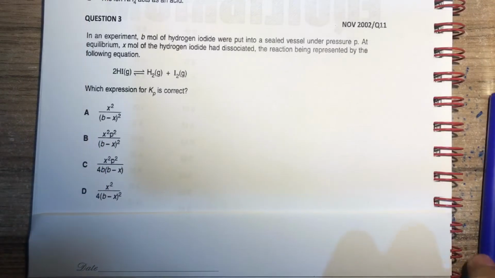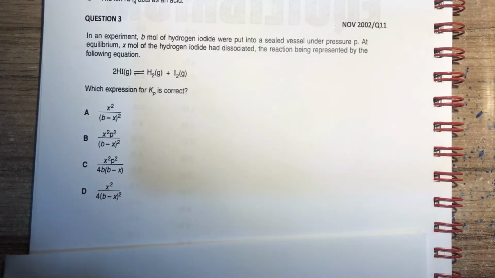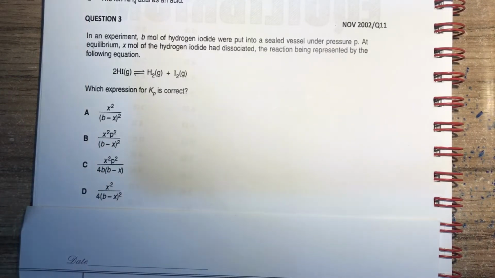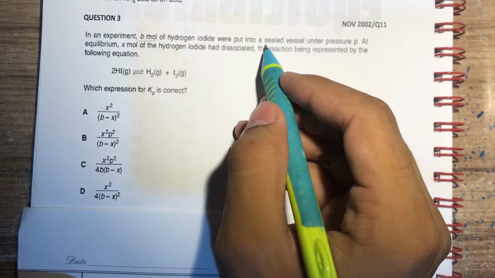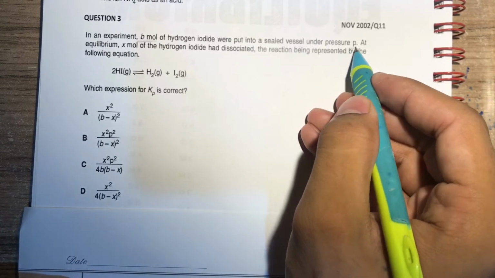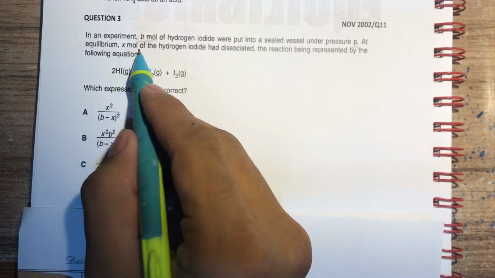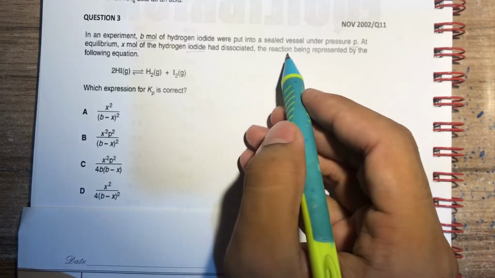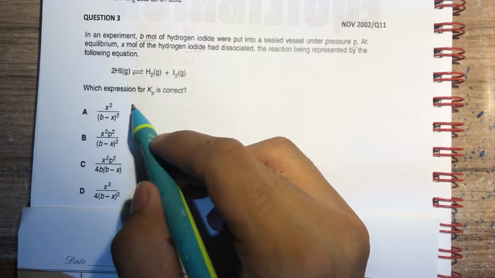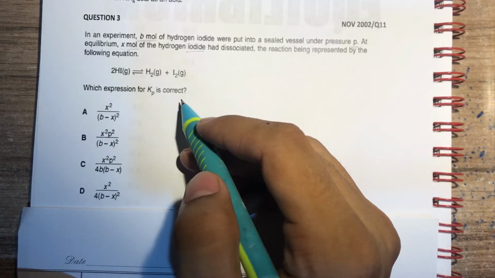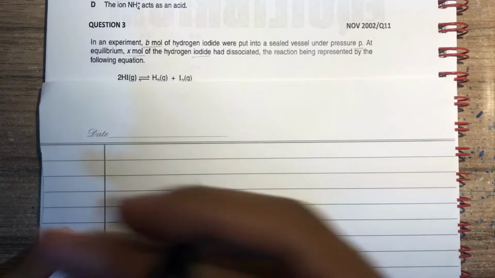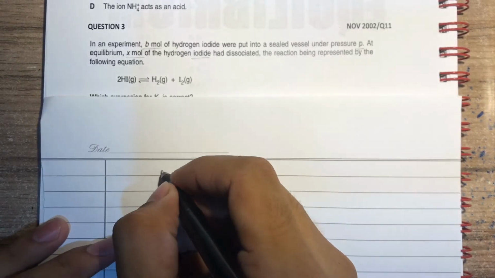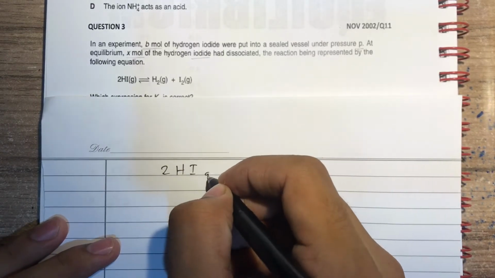I'm moving on to past papers for examples. The first question: in an experiment, B mole of hydrogen iodide were put into a sealed vessel under pressure P. At equilibrium, X mole of hydrogen iodide had dissociated, the reaction being represented by the following equation. Which expression for Kp is correct? Because over here we have to find Kp. Now how do we approach these type of questions of equilibrium constants? So first I'll write the equation that we were given with 2HI.